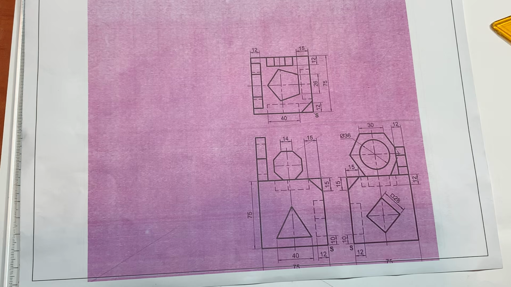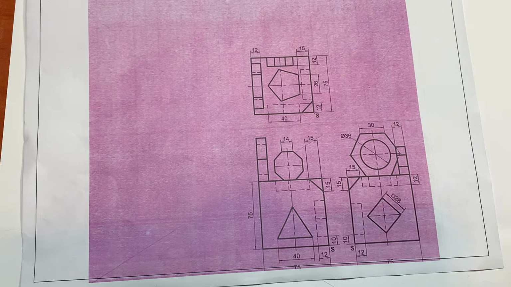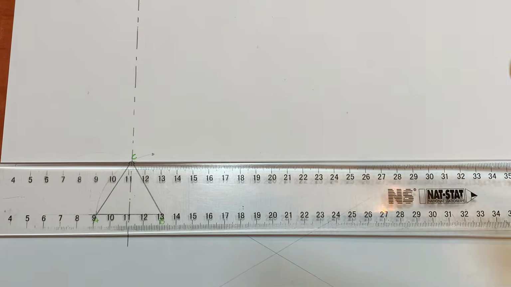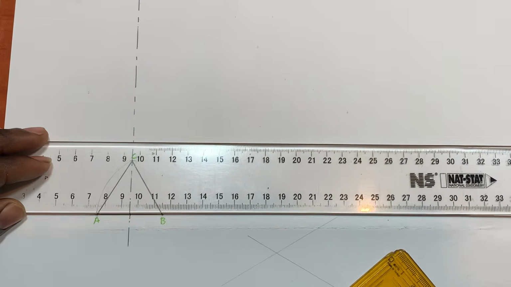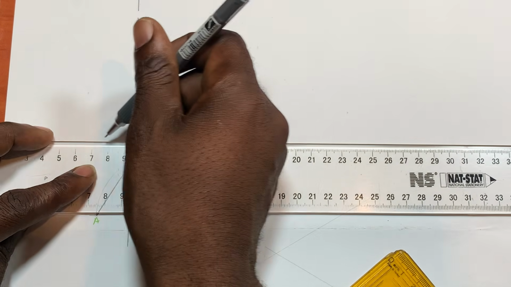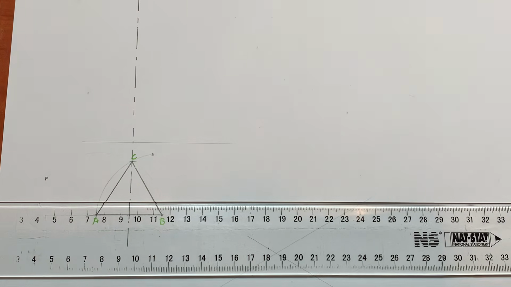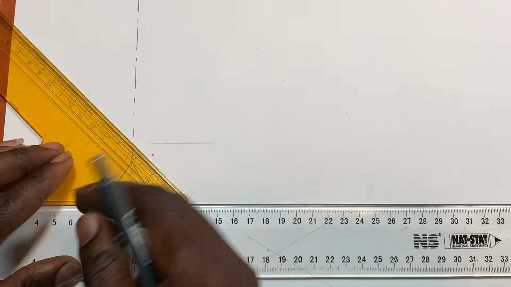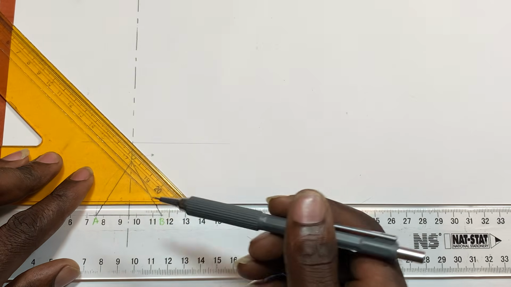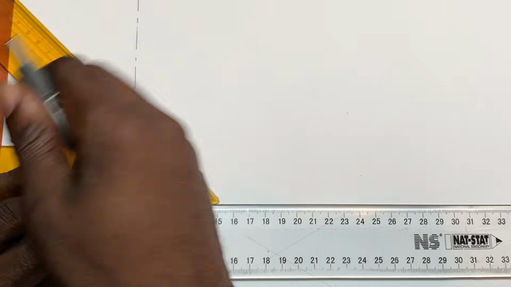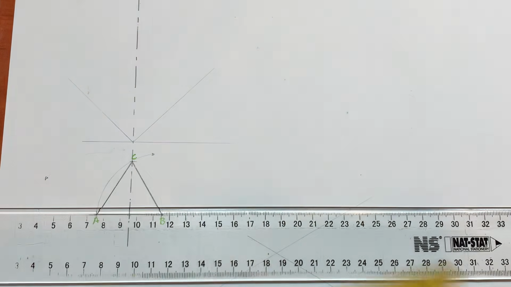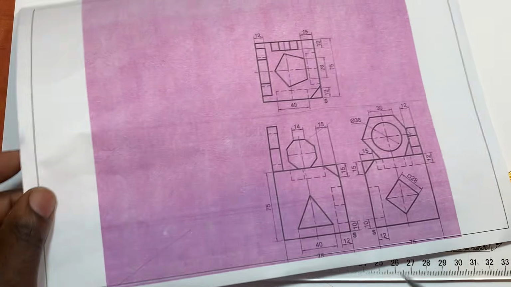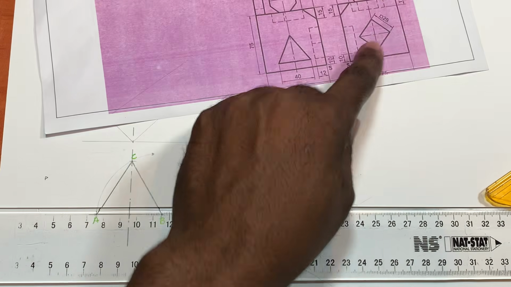So how do you draw a diagonal square? You use the 45 degrees. How? Like this. This is my 45 degrees. I'll just simply get a horizontal constructional line here. Just a horizontal constructional line here. Then from there, I can then just have a constructional line, faint. Okay, so they said to draw a square of 20 millimeter.